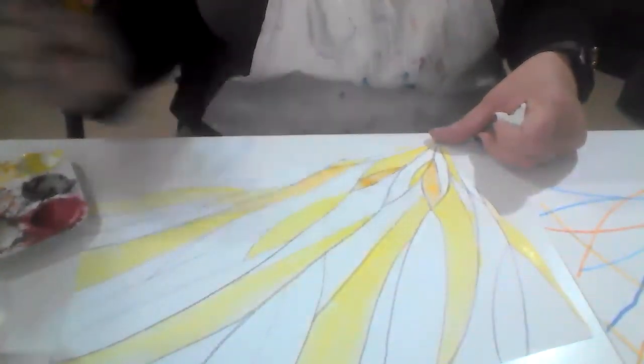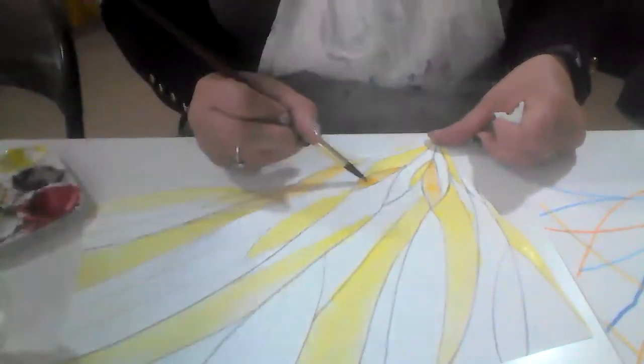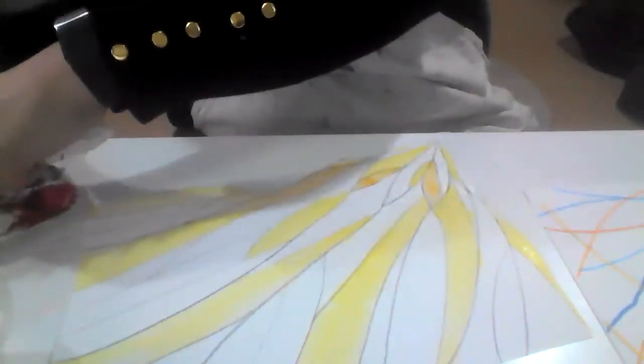And if you have too much paint, again, please do not let it create puddles. Just lift it.